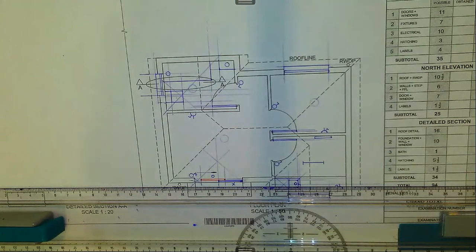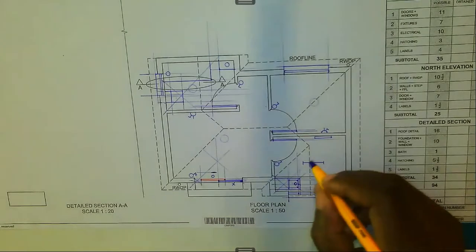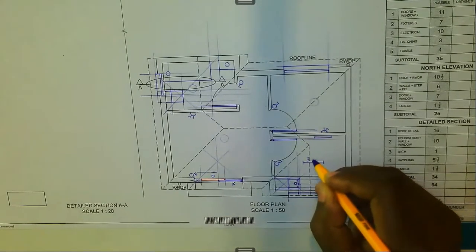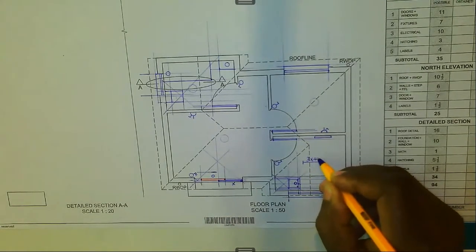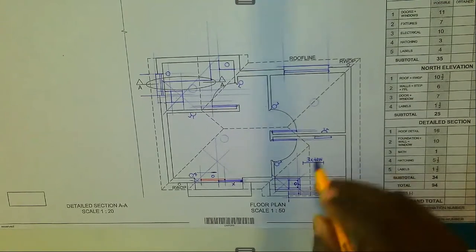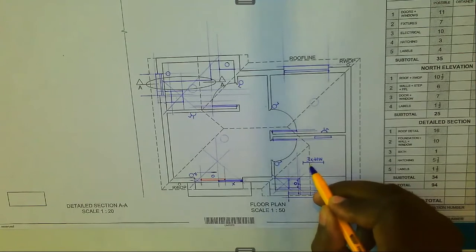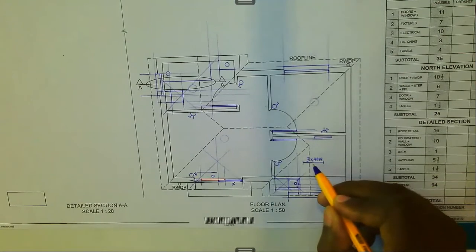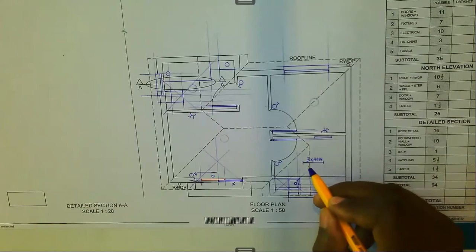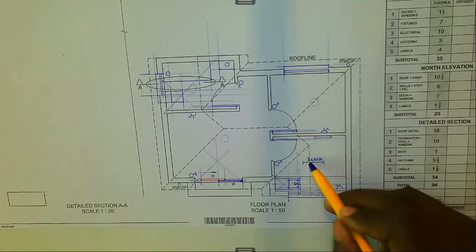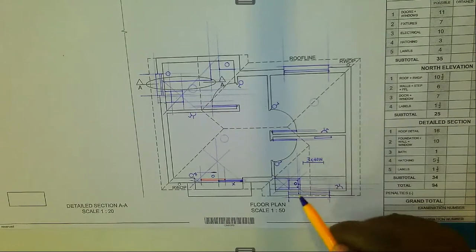Right, it says 3 by 40 watts. Don't forget to write this information. 3 by 40 watts. Do not write any by 40 watts, okay? The actual number of the fluorescent tubes which are here, right? Those are the ones which need to be written. So 3 by 40 watts, okay?